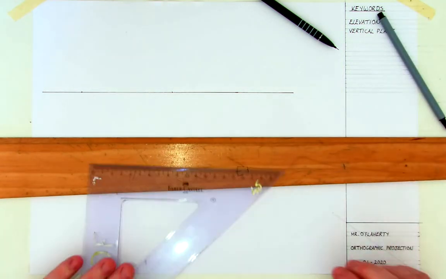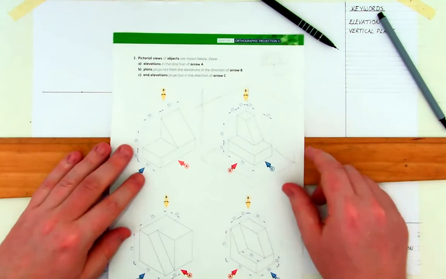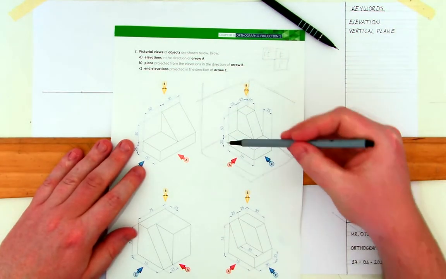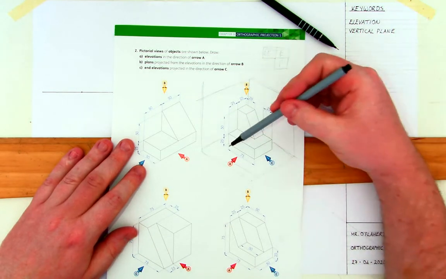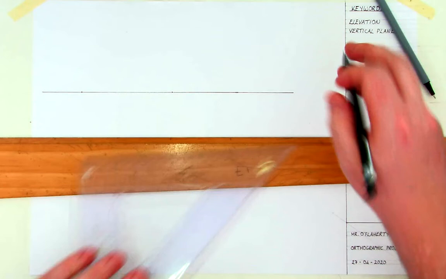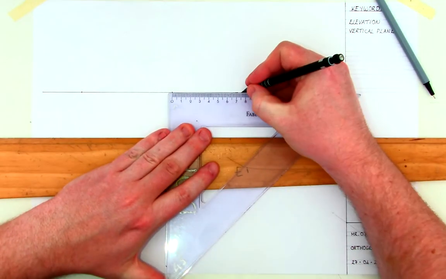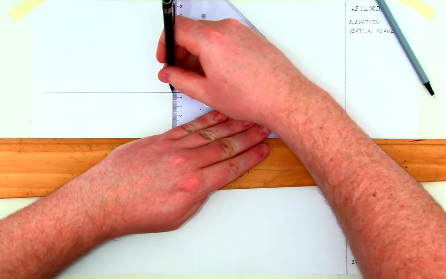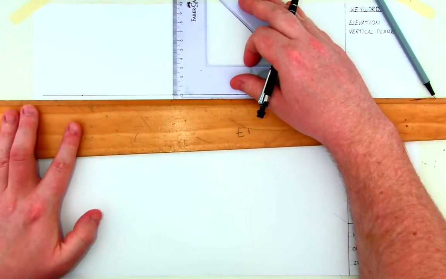Okay. So like before, we're going to draw the box that this is going to go into. If I look at my elevation here, the highest height is 75, and the longest width, or the longest length, is 75. So that's a box 75 by 75. If you draw it in a box, you can't go wrong, because if it doesn't fit into the box or it's too small for the box, you know you're wrong. So draw the box that it should fit into.